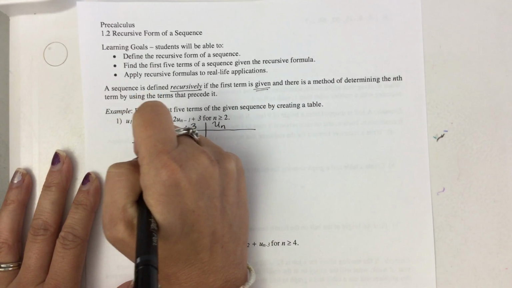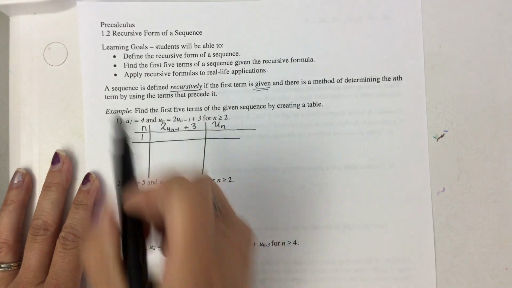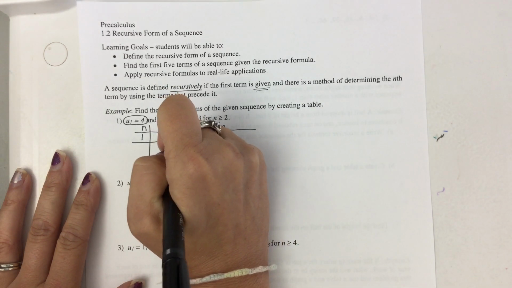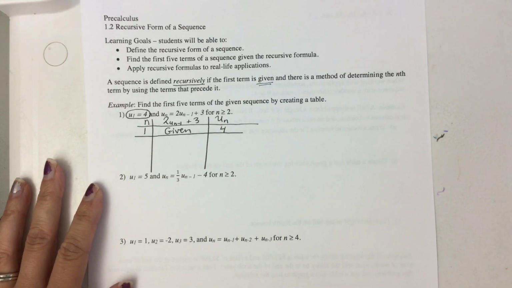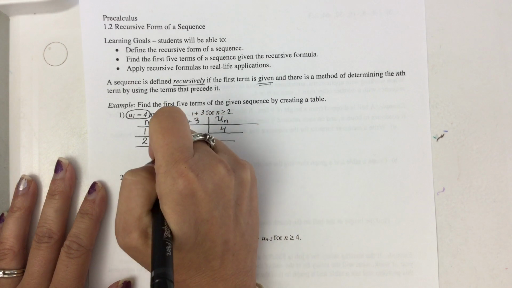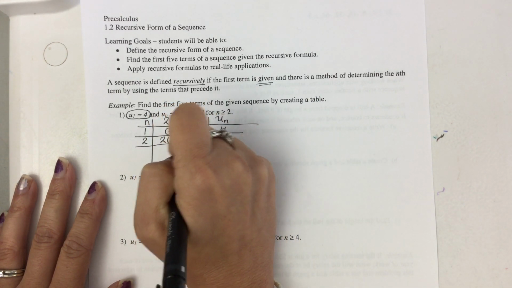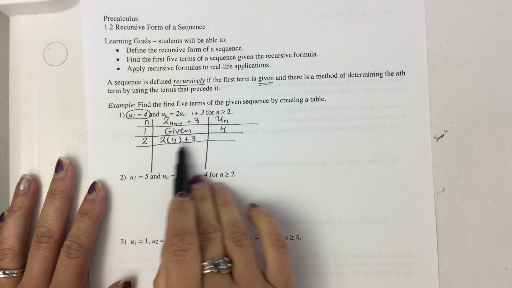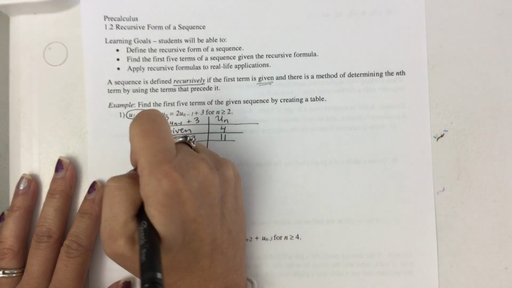So 1, the first term. Now remember they said the first term will be given to you, and notice that is right here. U sub 1 is 4, so we do not have to make any calculations. That is given. The first term is a 4. The second term, we have to calculate it. So it's 2 times the previous term, which is 4, plus 3. 2 times 4 is 8. 8 plus 3 is 11. So the second term is 11.